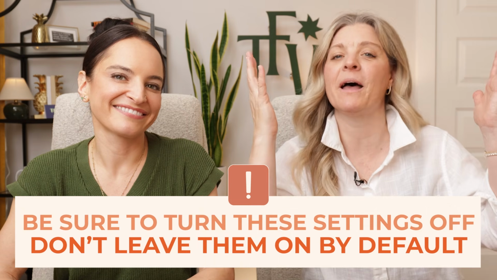Now, let's talk about the settings we turn off, because those are the ones we see hosts just leave on by default.